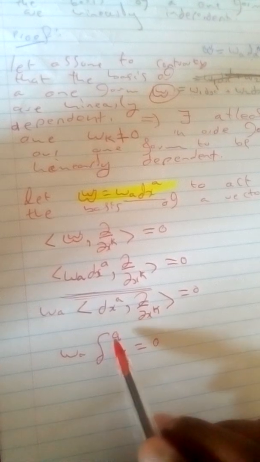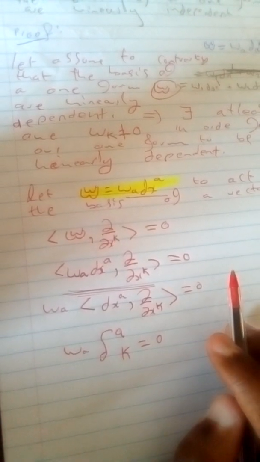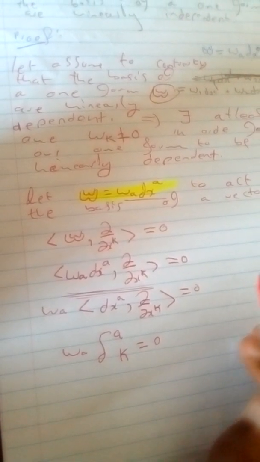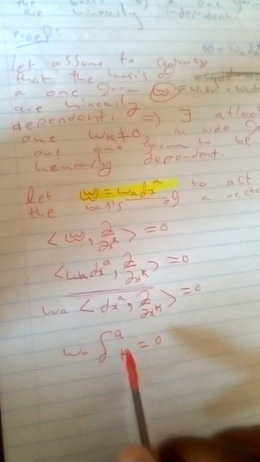It's still okay. The Kronecker delta is still the same. We are not breaking rules. Remember, in maths we are sticking with the rules. Whatever you do must be supported by the rules. So I'm using the rules. This basis will turn into a Kronecker delta.